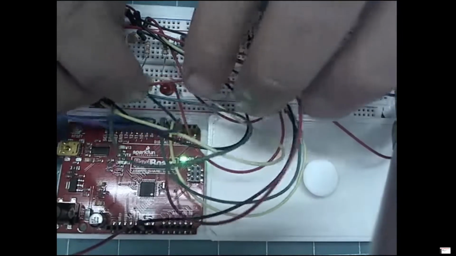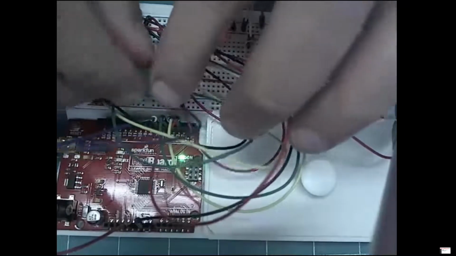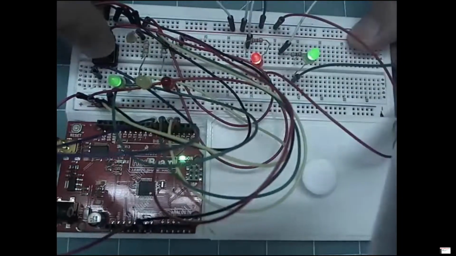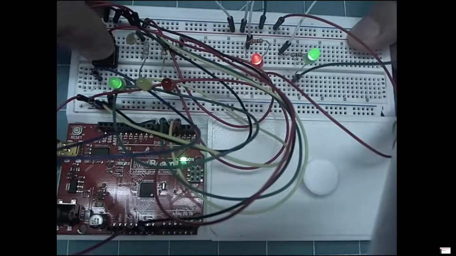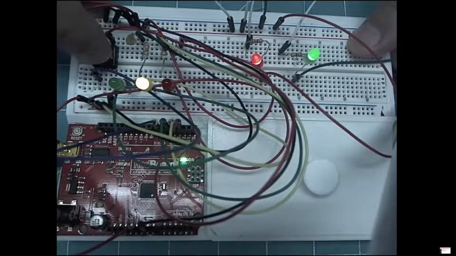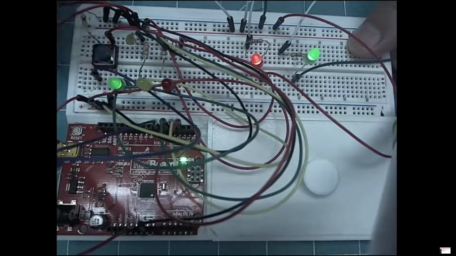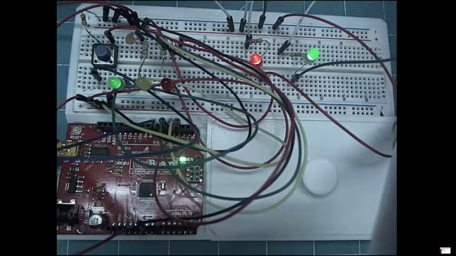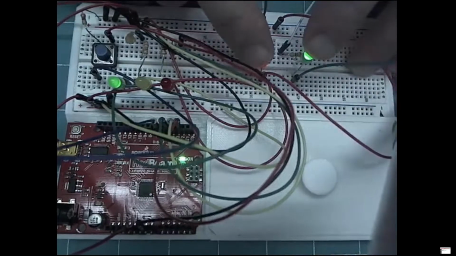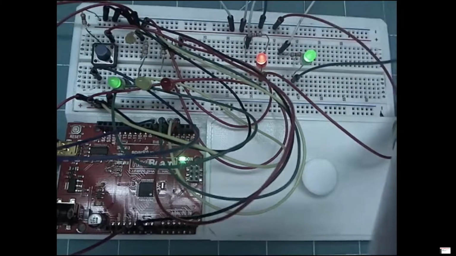As you can see, the green is kind of dim, so let's do it one more time. Oh, and there's a delay in there. There's our yellow, there's our red, and then it goes red, yellow, and then back to green. Okay, so we know our circuit's working. We know our LEDs are properly wired.